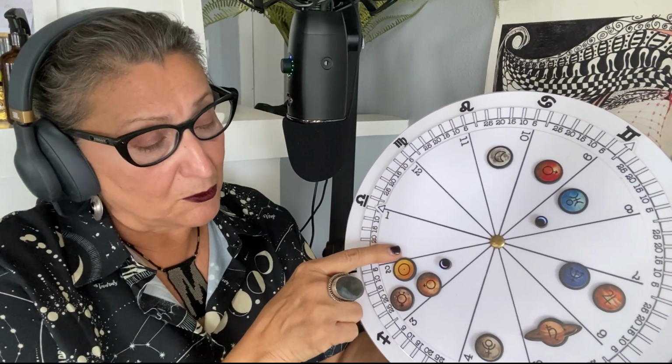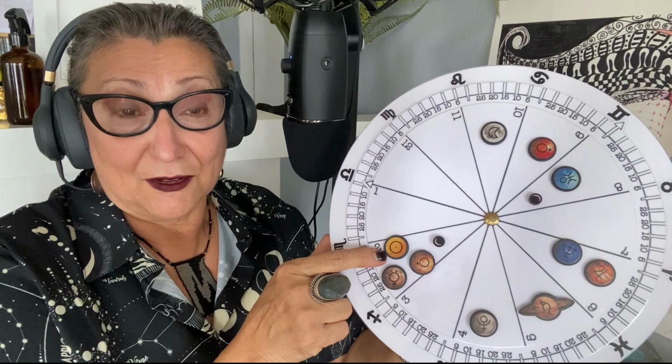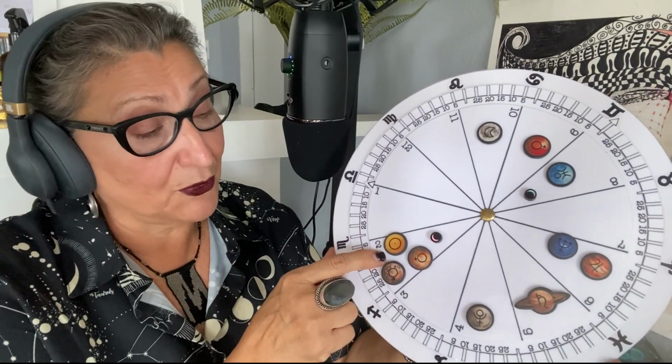Now, there's no planets in that first house, but right under it, in the second house, in the place of the things that are valued, most of us value where we live. We value the people that are in our lives, our friends, our family, and so on and so forth.